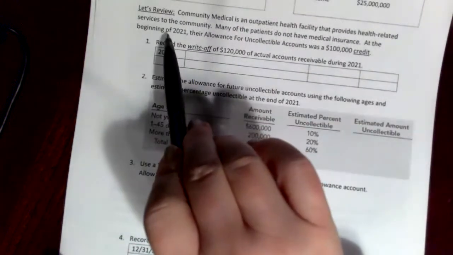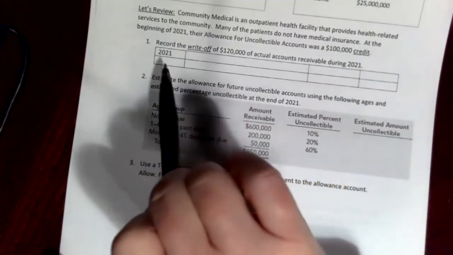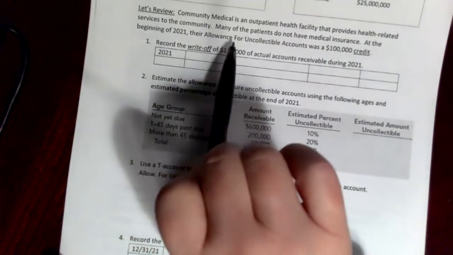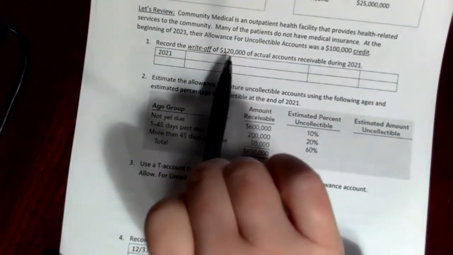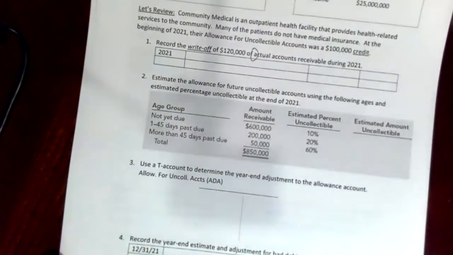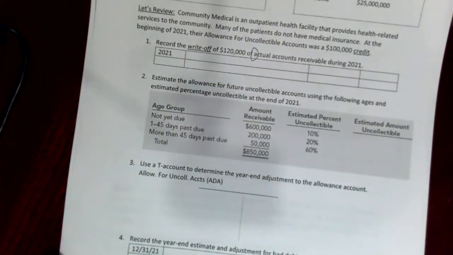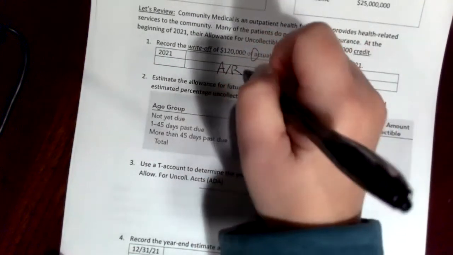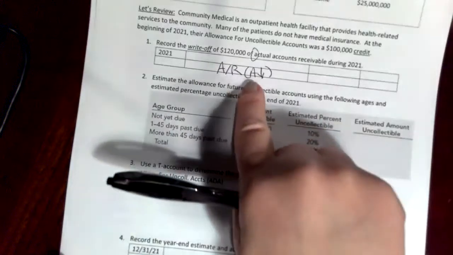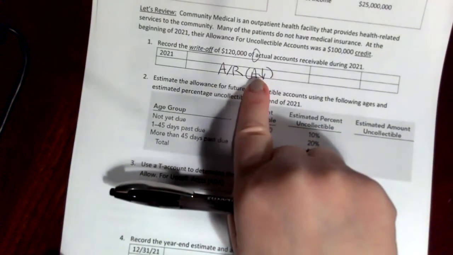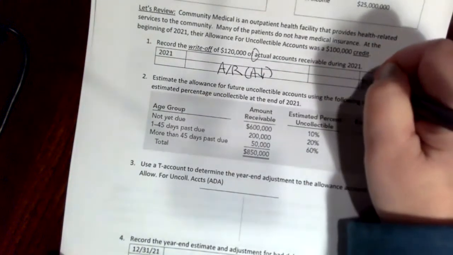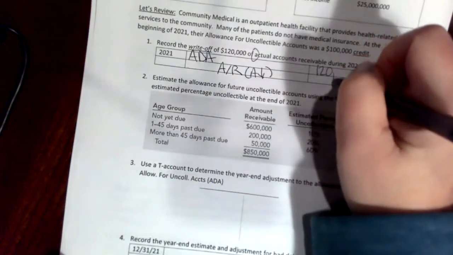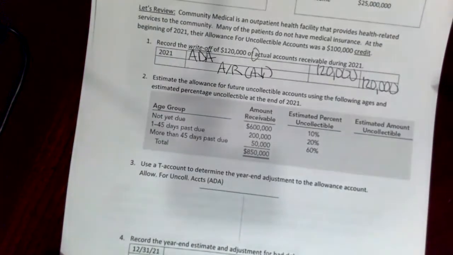So that was at the beginning. That was on January 1st, 2021. During the year of 2020, they actually wrote off $120,000 worth of accounts. So remember, what journal entry do we make when we have an actual write-off? Well, when we have an actual write-off, that's when we know we can reduce our AR account directly. We actually want to get this off of our books if we're Kimsey, of $120,000, meaning we can remove it from the temporary estimate pool. So that was during the year.